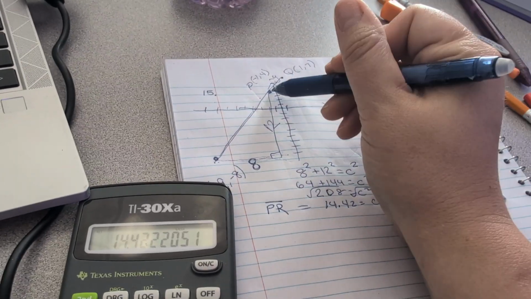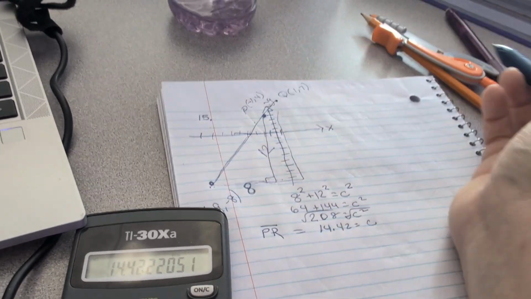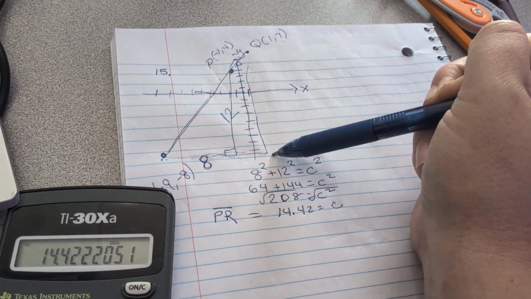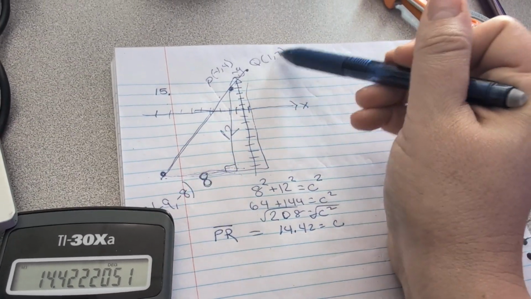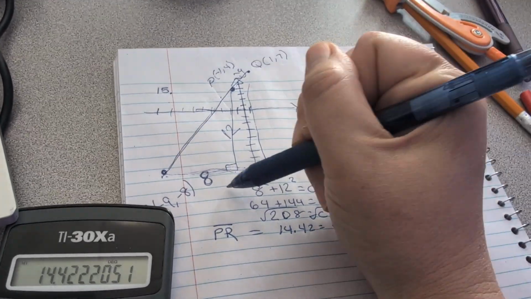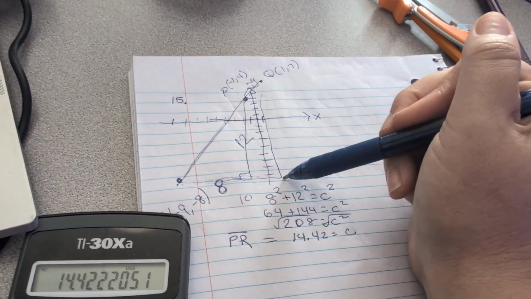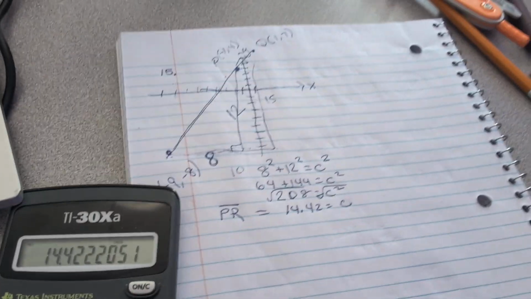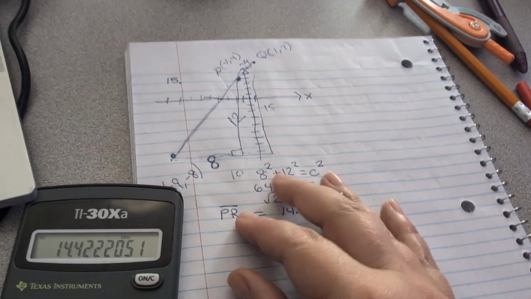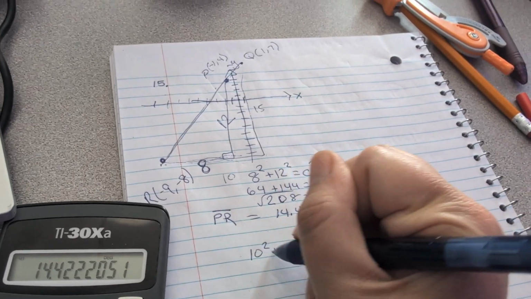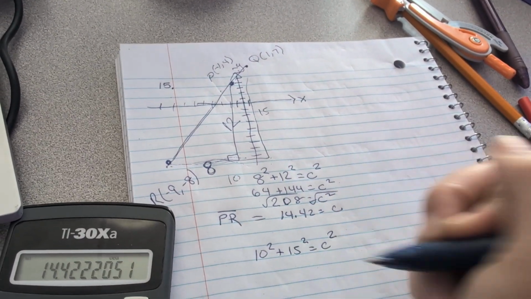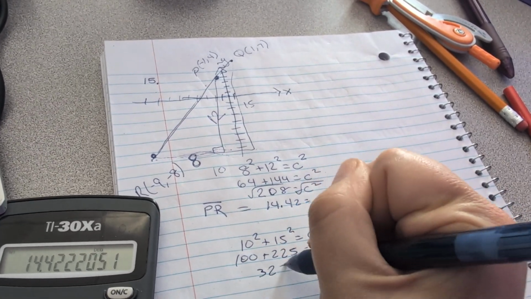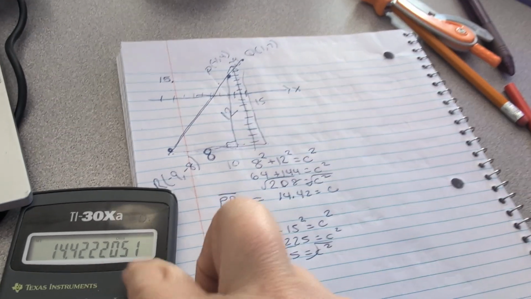Now we can do the same thing for the big triangle. The total width going across from negative 9 up to 1 would be a total of 10 units. Your total height goes from negative 8 up to 7, so that would be 15 units. So now I have 10 squared plus 15 squared equals c squared. 100 plus 225 equals c squared. That's 325. We're going to take the square root of that.